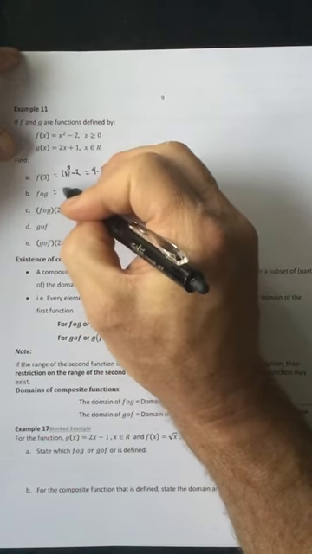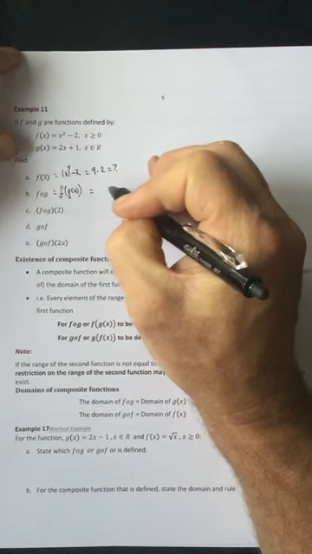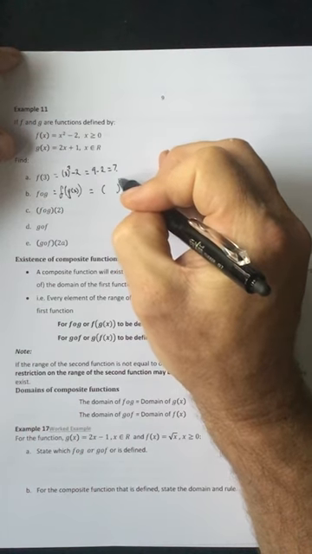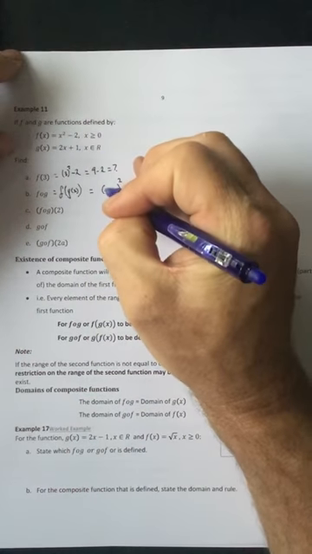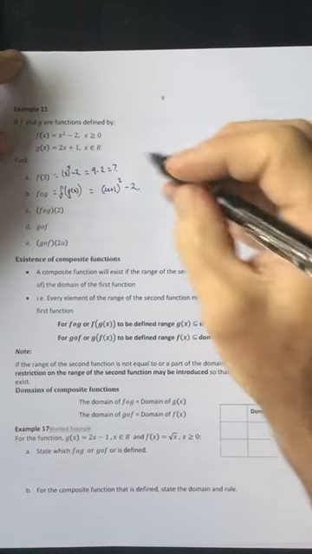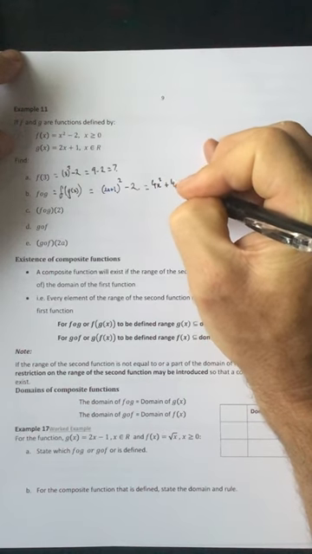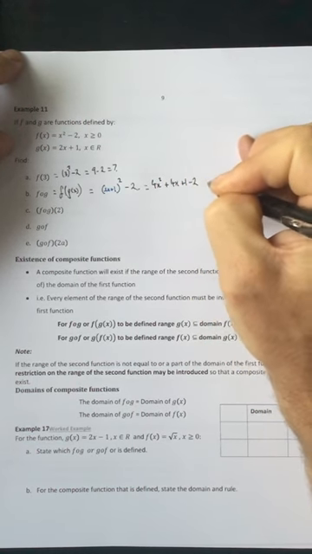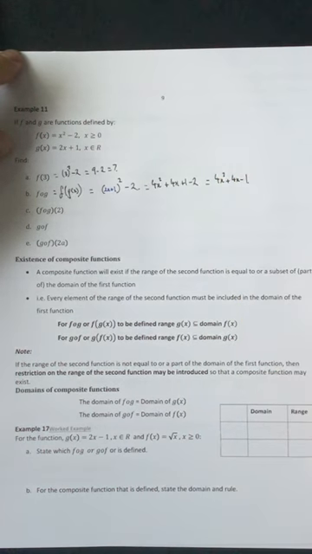f of g is f of g of x. So that means wherever I've got an x in f, so if you like, that's my function f, I need to put in g of x, which is 2x plus 1. So then if I expand that, I'm going to have 4x squared plus 4x plus 1 minus 2, which is 4x squared plus 4x minus 1. Okay, so there's my function f of g.